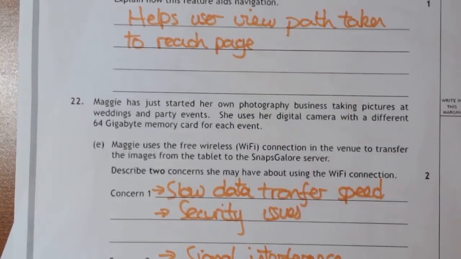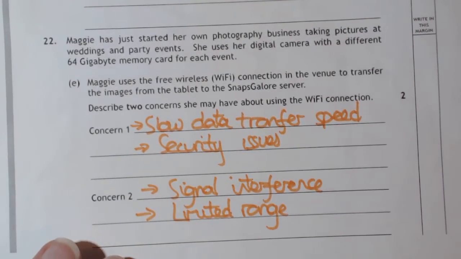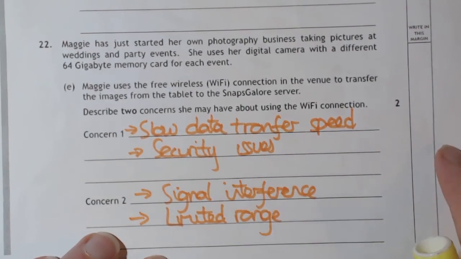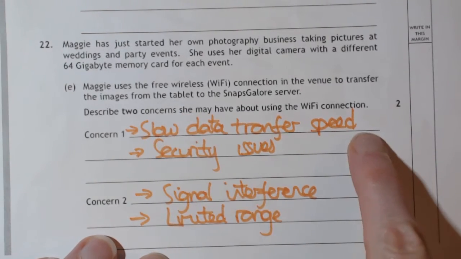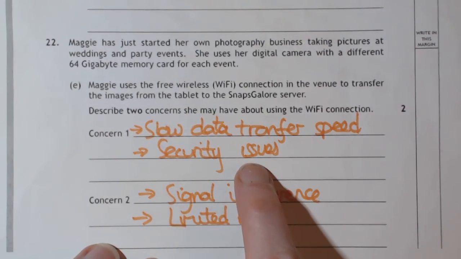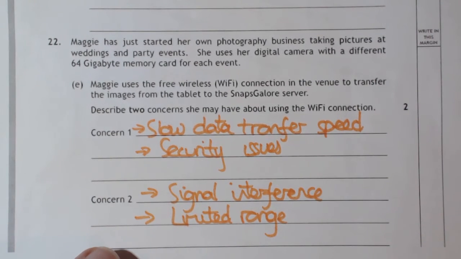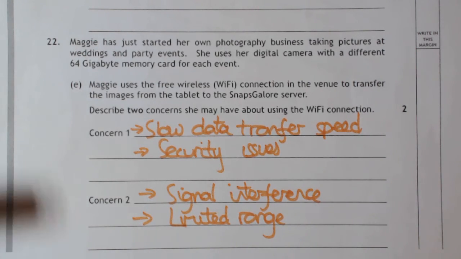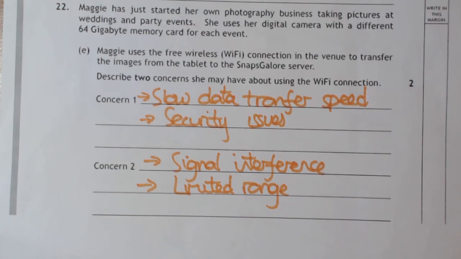And again, another one about internet connections, basically saying two concerns about Wi-Fi: slow data transfer rate, so don't just say slow, remember what it's slow at. Security issues, because people can hack into it, you can get signal interference, and it's a limited range, so you might have a hub in one room and you might start to lose connection in another room. Okay, and that is your test there.